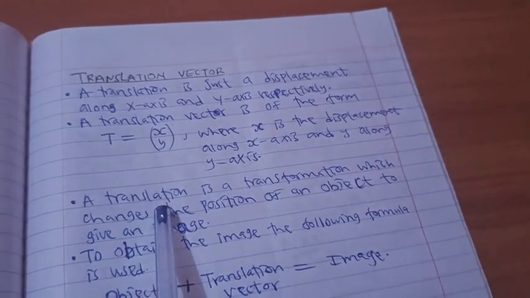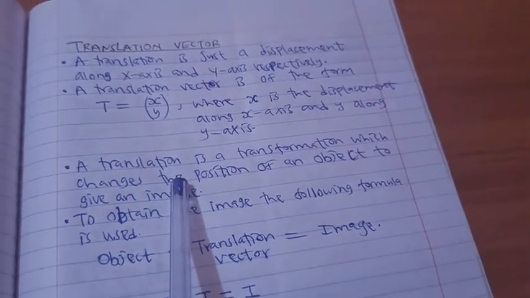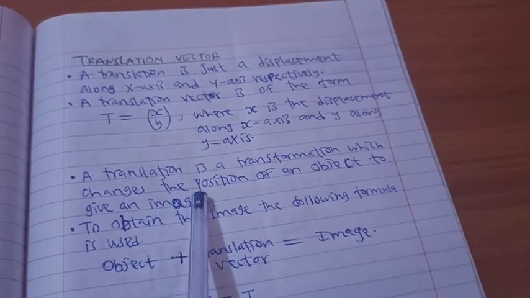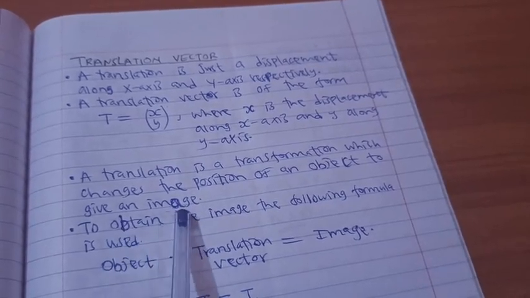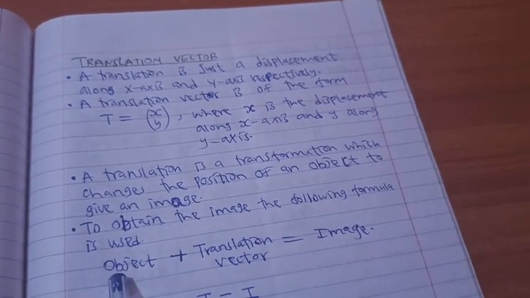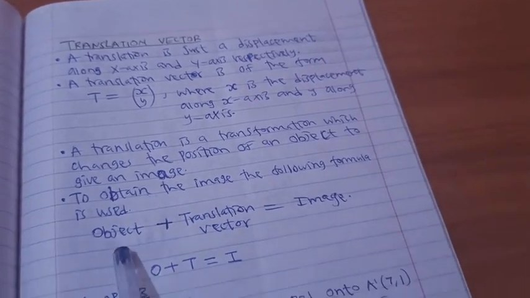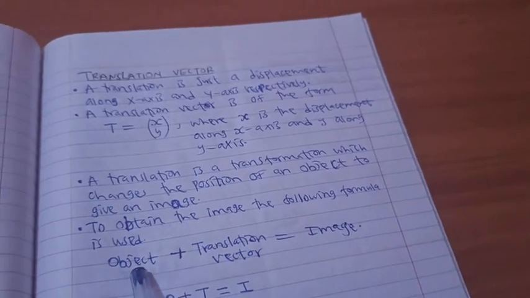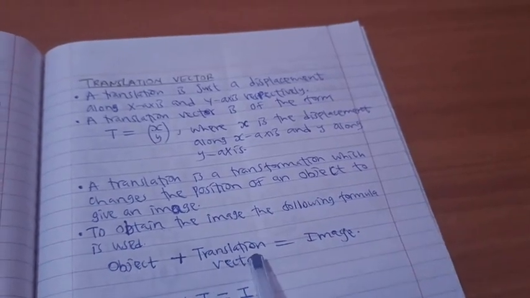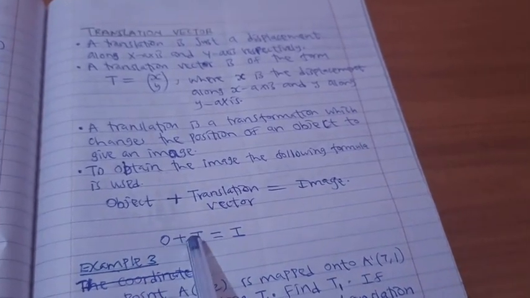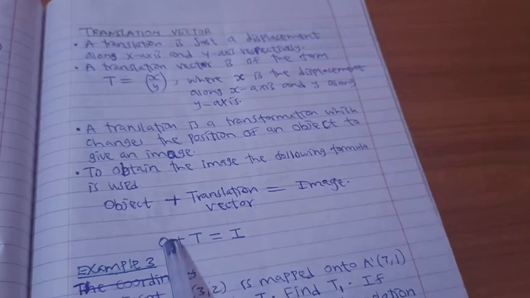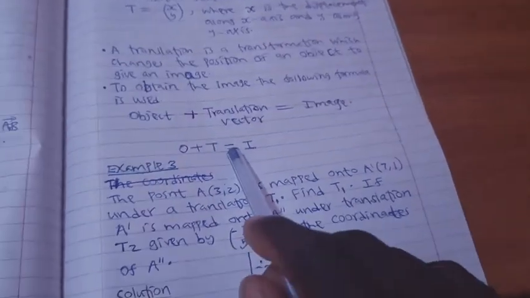A translation is a transformation which changes the position of an object in a given image. To obtain the image, the following formula is used. For a translation, an object plus a translation vector gives us the image, shortened as O plus T equals I. Object plus translation equals image.